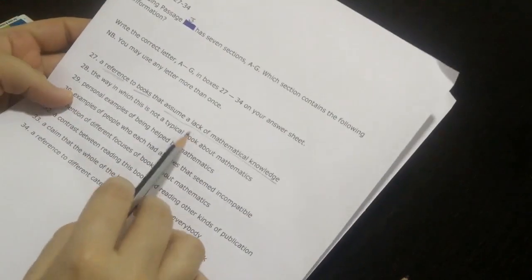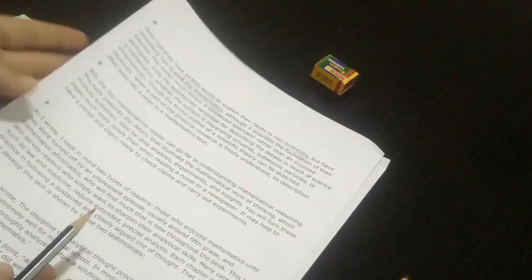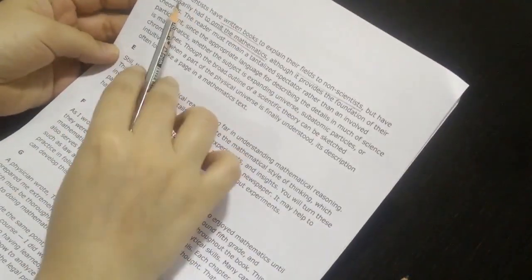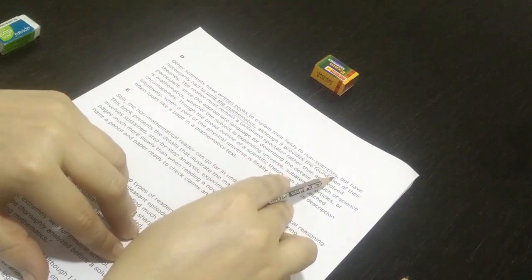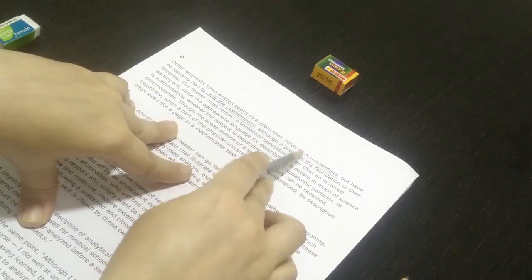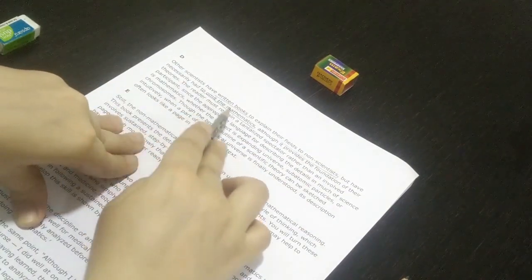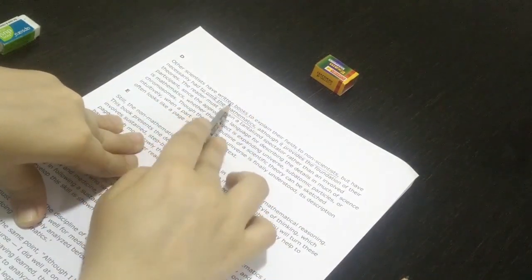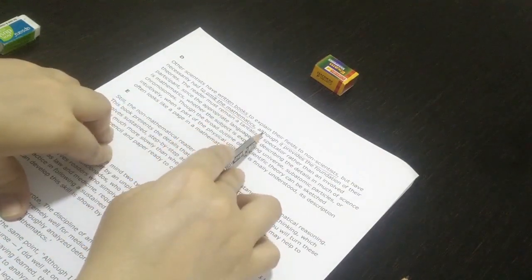And to omit the mathematics is the synonym of lack of mathematical knowledge. So we have got our answer in section D. Starting from the first line, other scientists have written books to explain their fields to non-scientists, meaning they have mentioned their books to explain their fields to people of other fields, but have necessarily had to omit the mathematics, meaning there was a lack of mathematical knowledge in those books. So our answer is D.